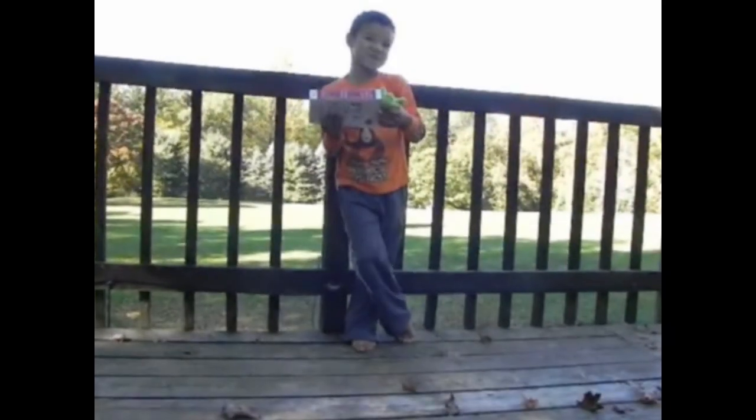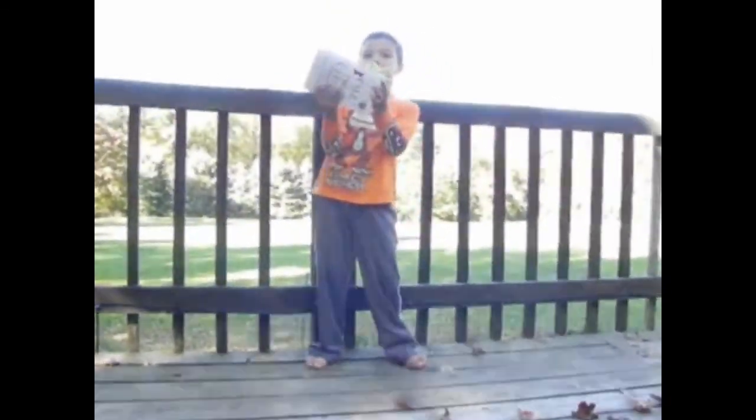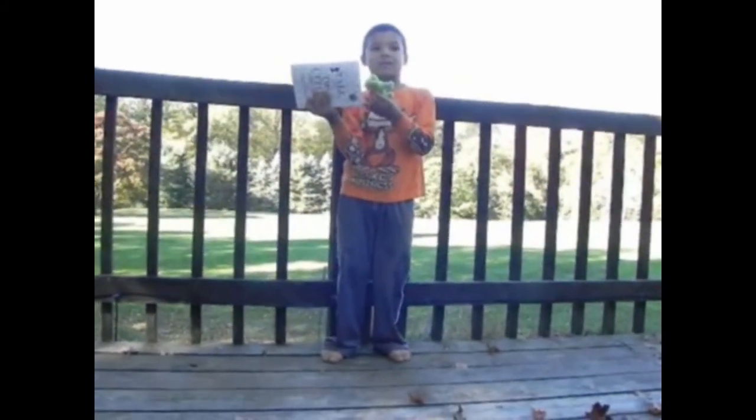We're going to do the experiment. Describe the experiment. What are we doing? We're going to drop a Snuggie and a book, and the book is heavier, the Snuggie is lighter. Okay, so which one do you think will hit the ground first?